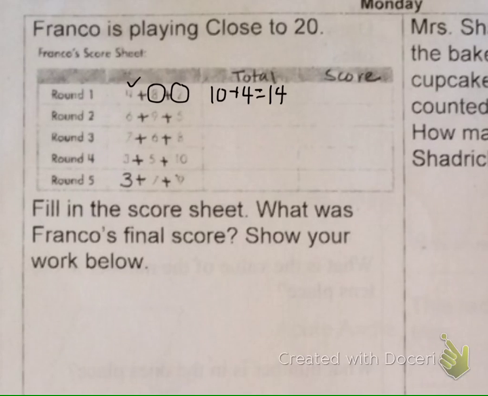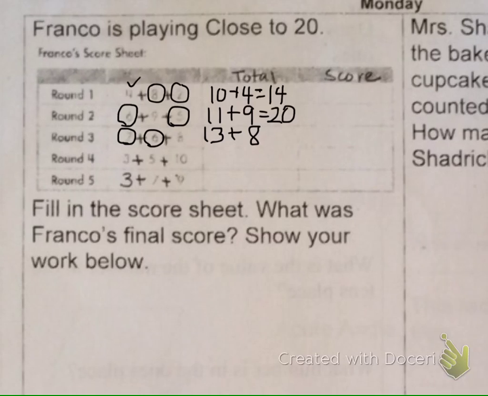Okay, now let's find the next total. I'm going to do 6 plus 5. I know that's a near double, so that's 11, plus 9 equals 20. Now I'm going to do the next one. I know that 7 and 6 is another near double. I know 6 plus 6 is 12, so then 6 plus 7 has to be 13. 13 plus 8 equals 21.